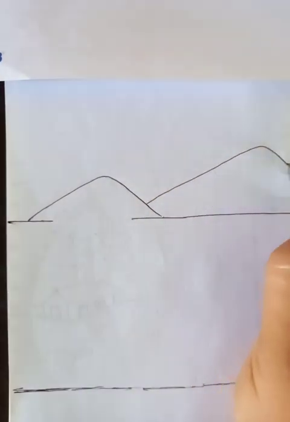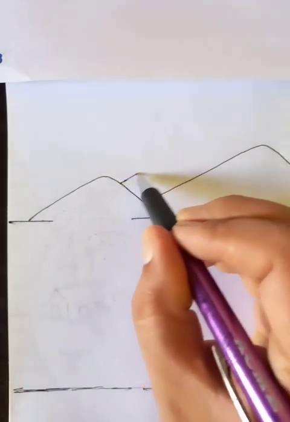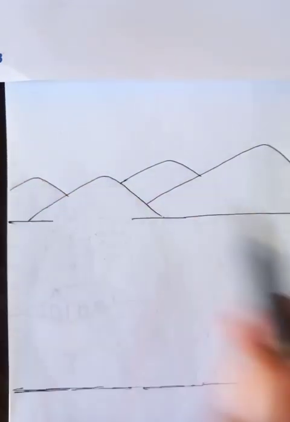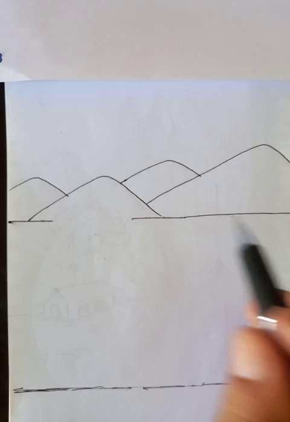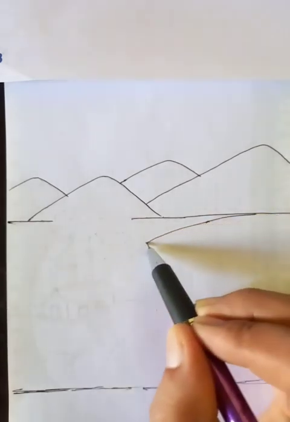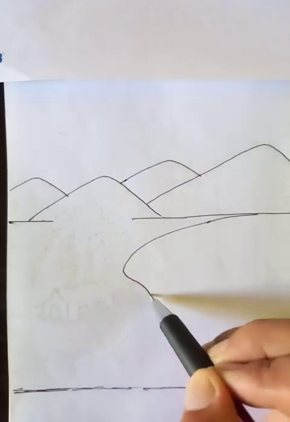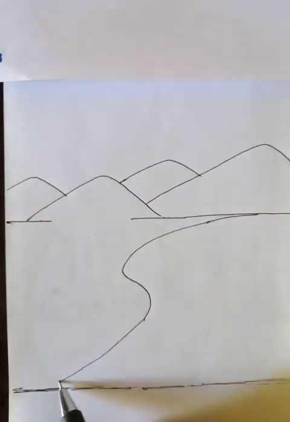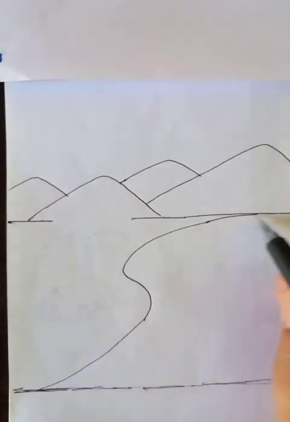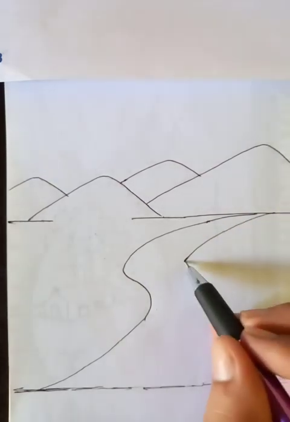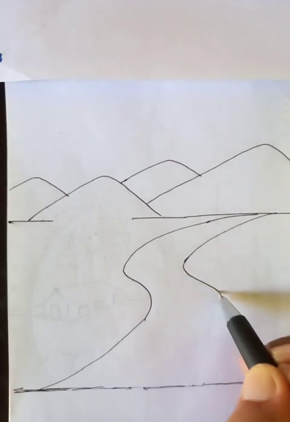There's a bigger mountain here. Now we draw the lines of the river which is coming from the mountain and flowing over on the plain lands here. So the river is flowing here.